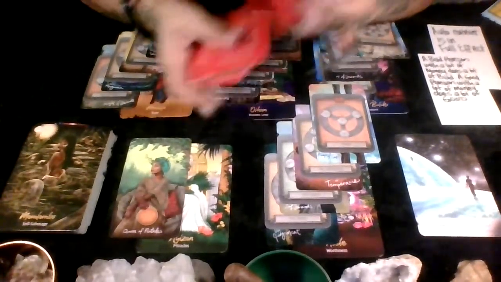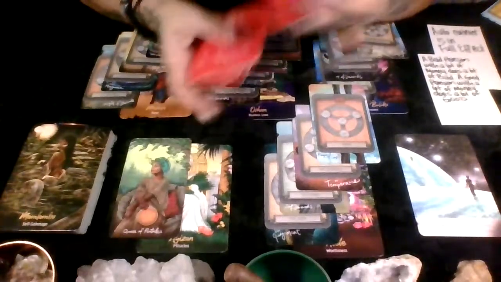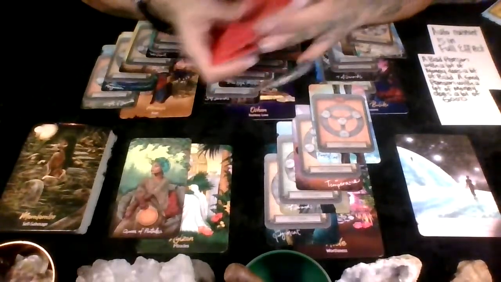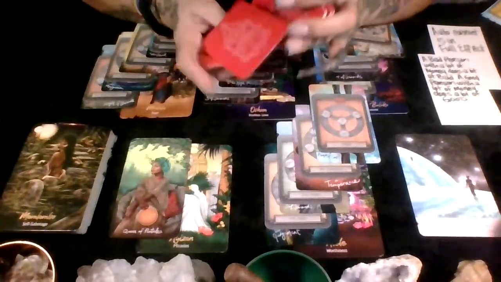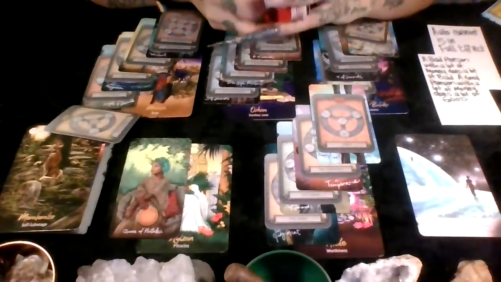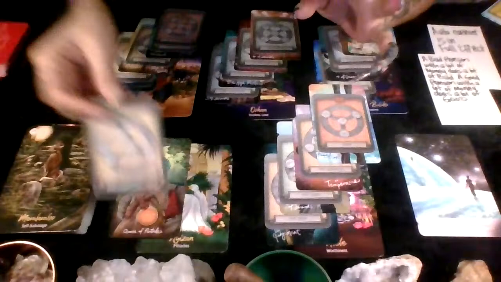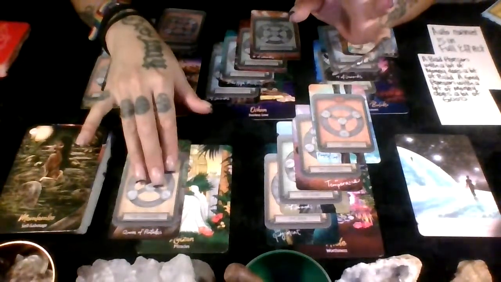Let me see the Queen of Pentacles. What's this Queen of Pentacles about? Show me that Queen of Pentacles, please, as guidance. And we have the Wanderer. Yeah, they said, let your mind wander, okay?